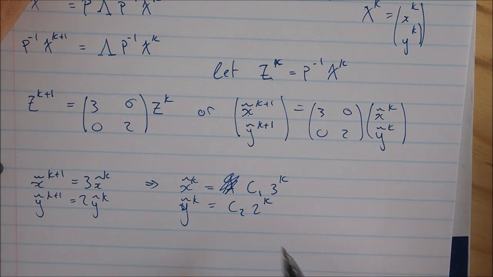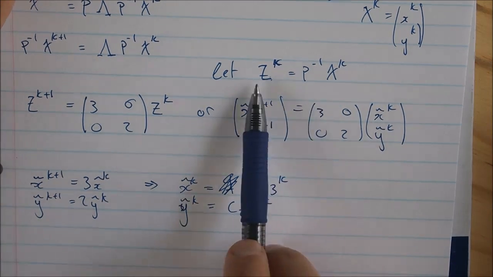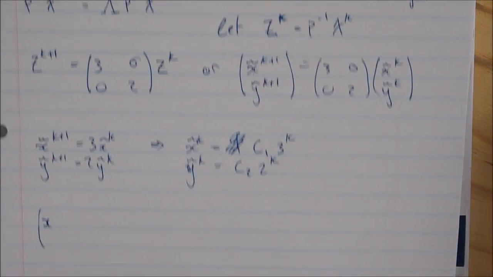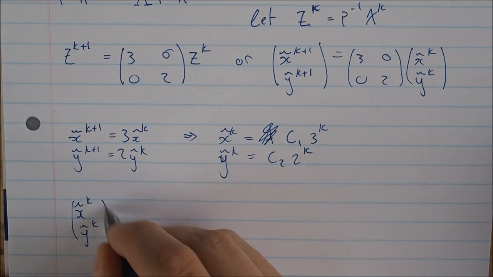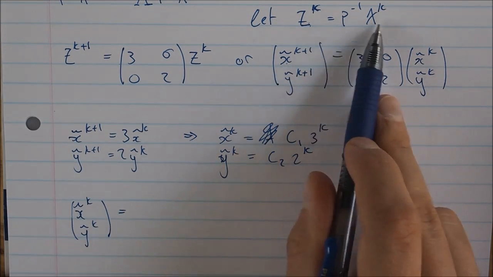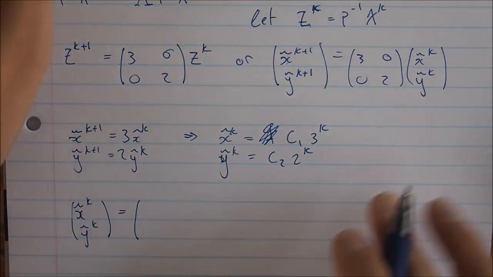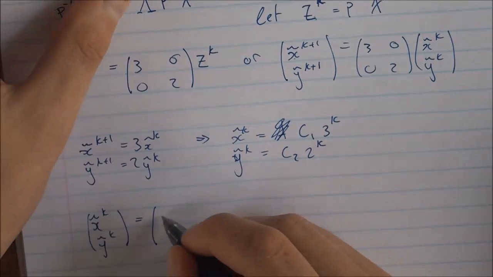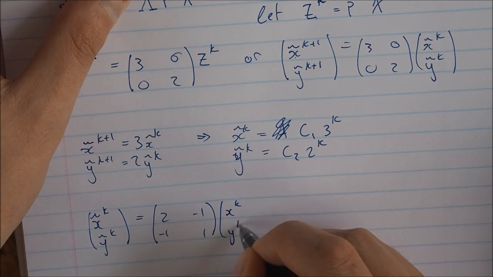Right? So I now have the solutions here, and I have this relationship here. Okay? So I know that x tilde k, y tilde k is equal to p inverse, which was, sorry, I can't remember offhand, 2 minus 1 minus 1, 1 times xk, yk.